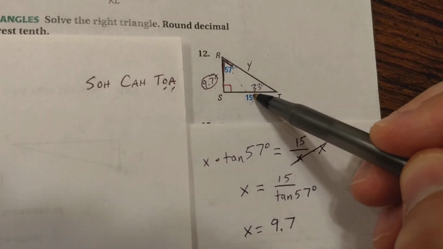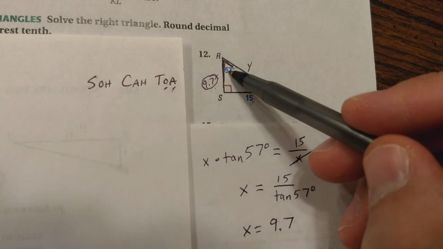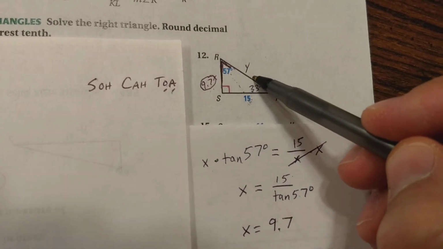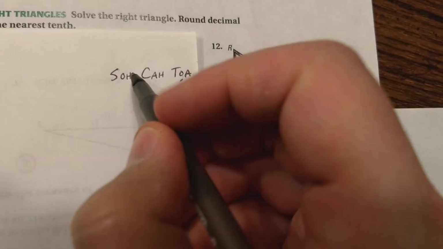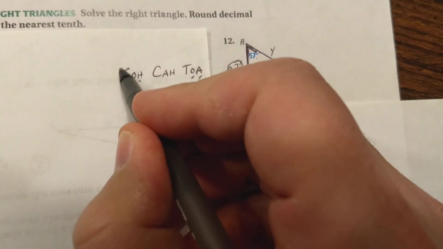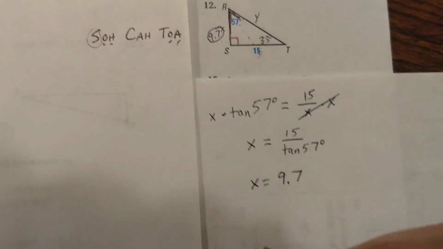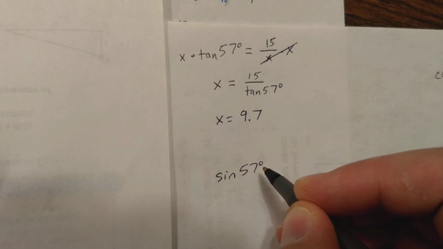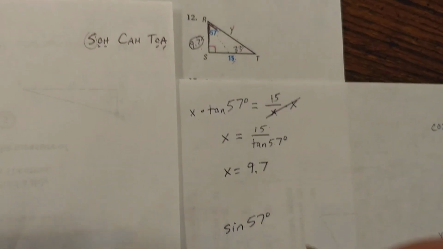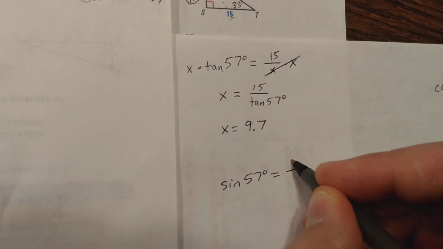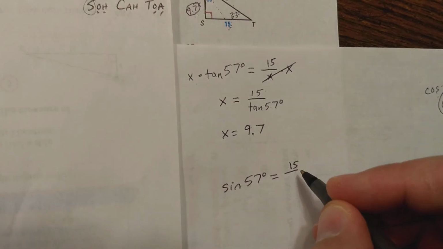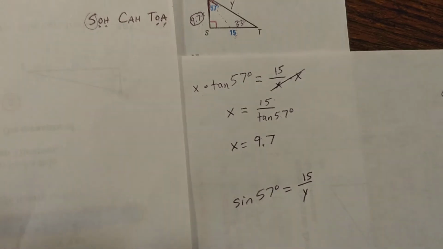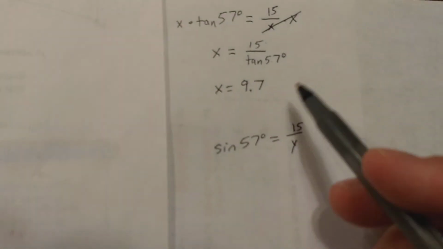Okay, 57 degrees is my reference angle, so 15 is the opposite side. We're looking for y, which is the hypotenuse. The opposite side and hypotenuse means we're going to be using the sine value. So I'm going to write that down here as the sine of that 57 degree angle. The sine of 57 is our opposite side, which we said was 15, compared to the hypotenuse side, which we're calling y. And this is set up pretty much the same as what we had done up above.